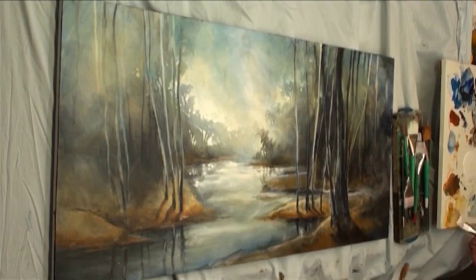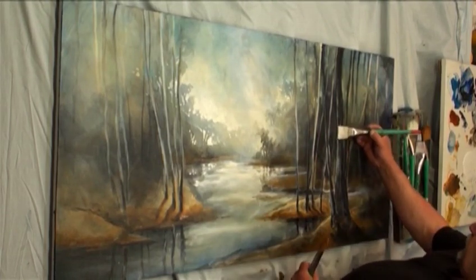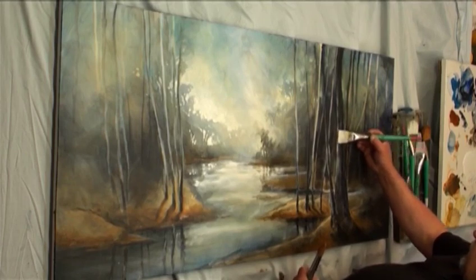Okay, we need to put a little bit of sunlight in here, just bouncing off this tree.